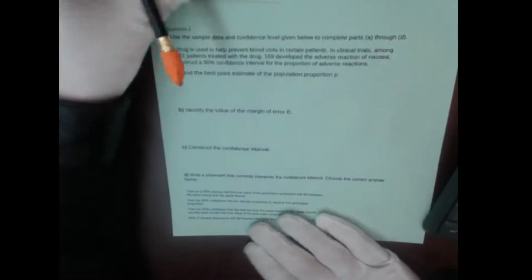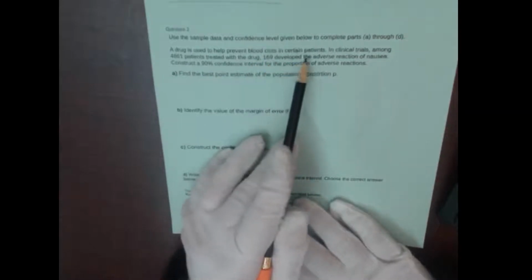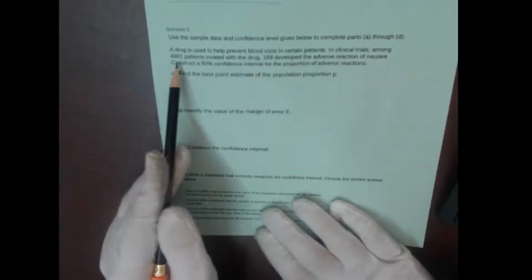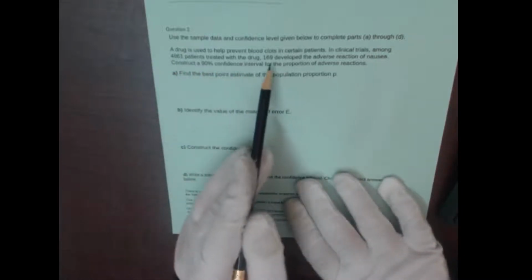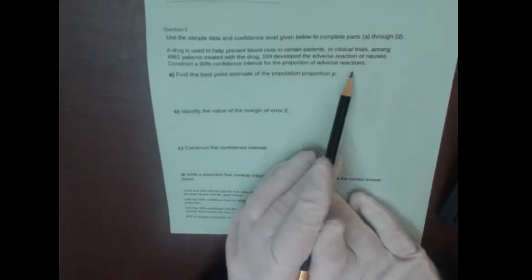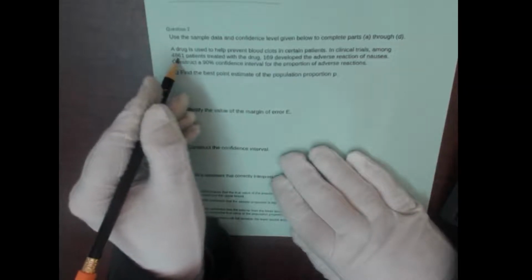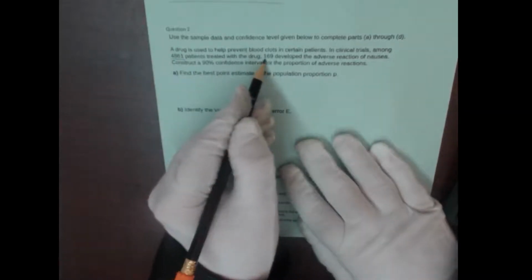So let's actually look at an example, and I think after we get through this example, you'll understand it. So here's the idea. A drug is used to prevent blood clots in certain patients. In clinical trials, among 4,861 patients treated with the drug, 169 developed nausea. Construct a 90% confidence interval for the proportion of adverse reactions. Okay, here's the idea. We've developed a new drug, but we need to test if it has side effects. We gave the drug to 4,861 patients, and 169 of those developed a side effect.